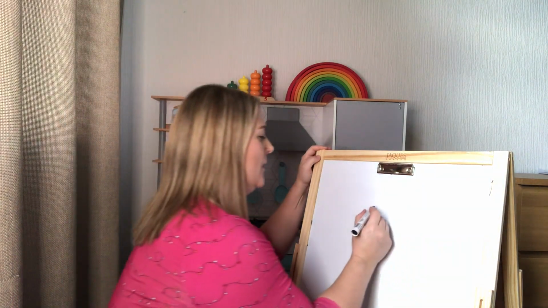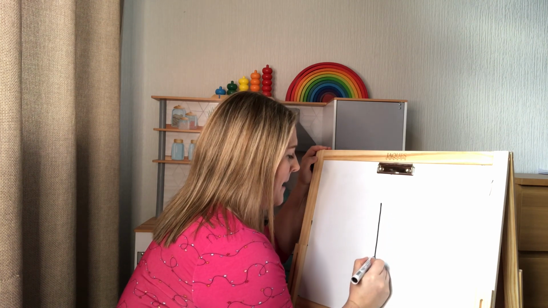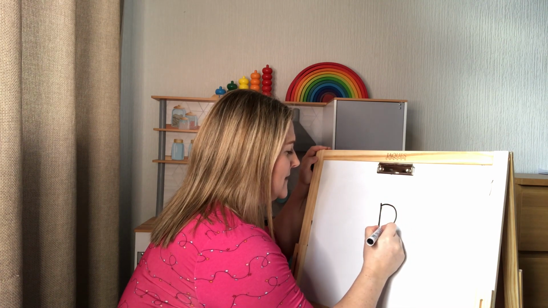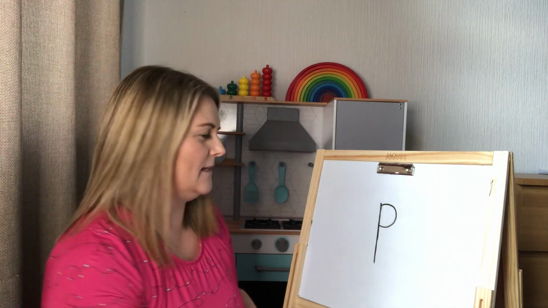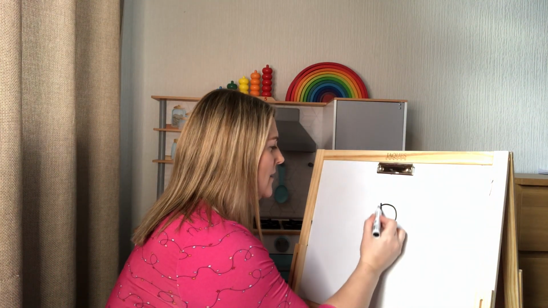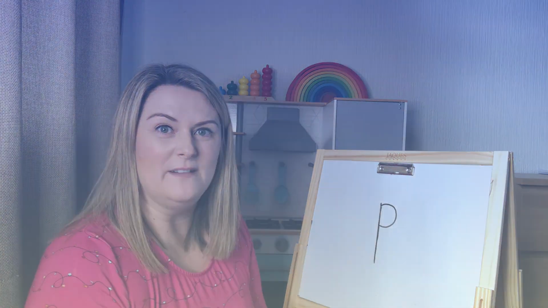Next one we have got is our really quiet sound. Ready? We go down the pirate's hair, back up to the parrot, and around the pirate's face. It's p, p, p. That's right. Remember, Polly the parrot sitting on the pirate's shoulder.